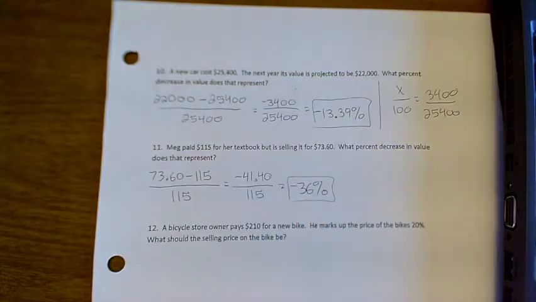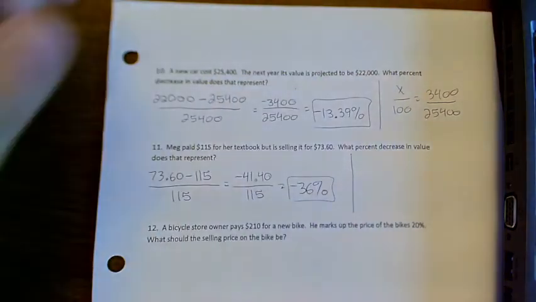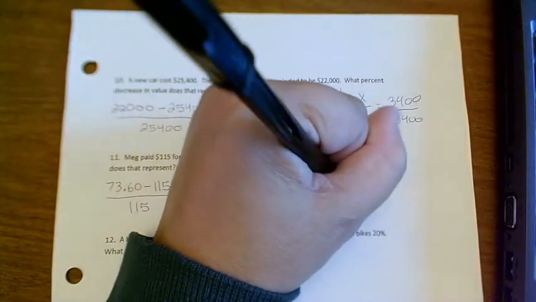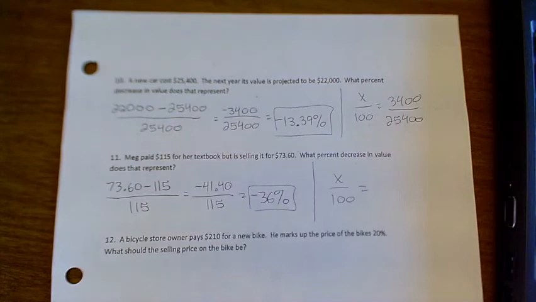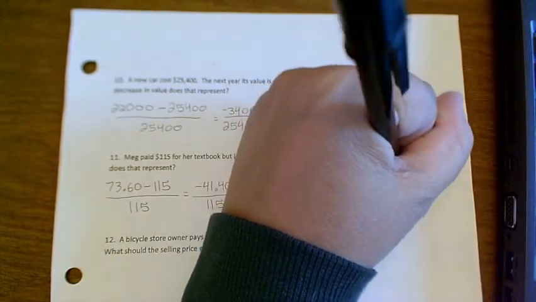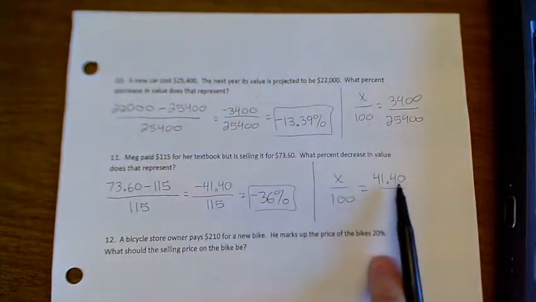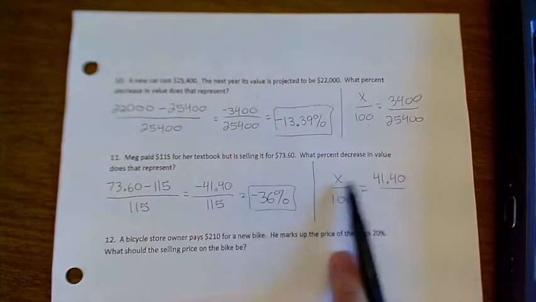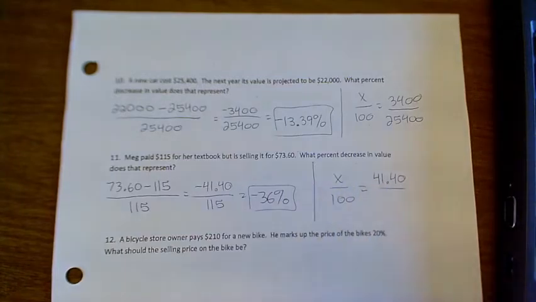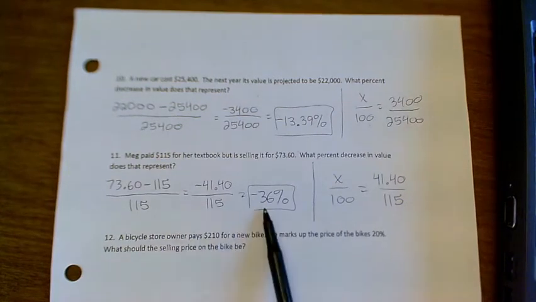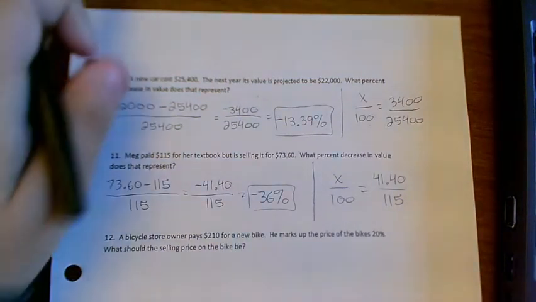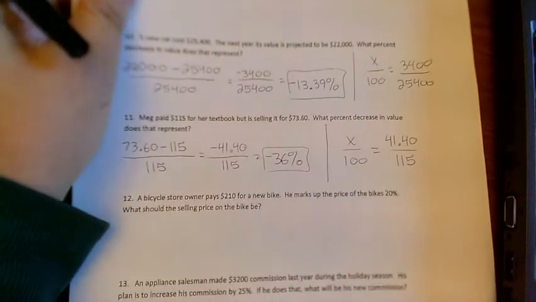36%. So 0.36. Again, if you had set this up as a proportion, some percentage out of 100, the price difference is 41.40. That's the amount it decreased by compared to the original price, which was $115. So again, if you cross multiply, you should get the same answer of losing 36%.